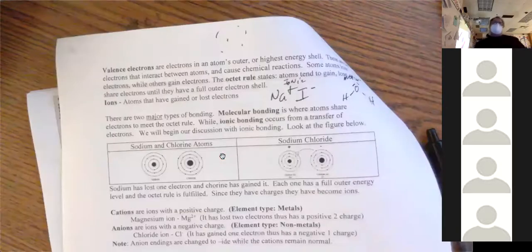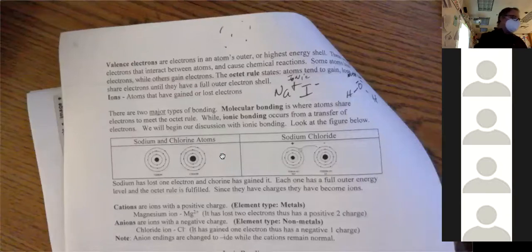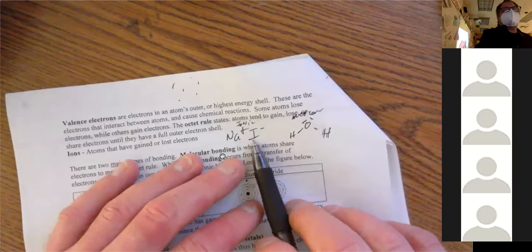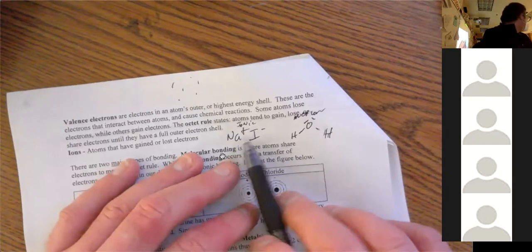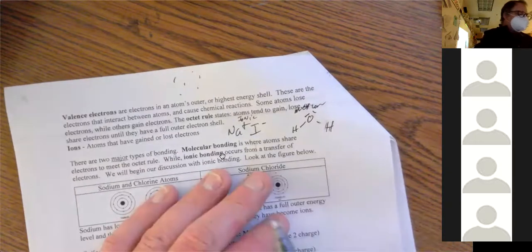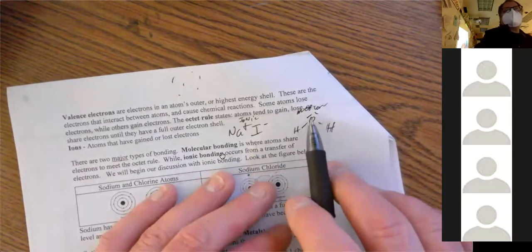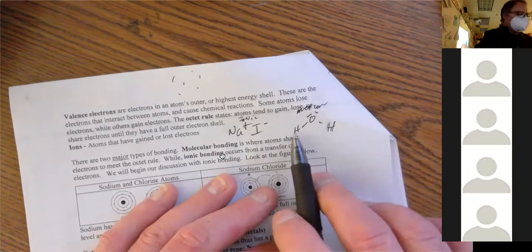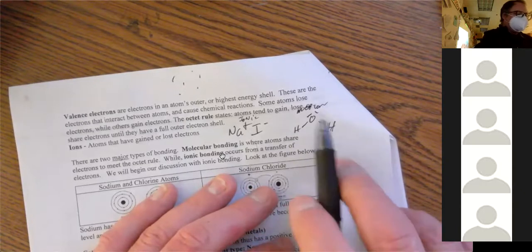Now, if you recall, we name ionic compounds by naming the metal and then changing the ending of the non-metal to IDE. So this is sodium iodide. Remember that? Sodium iodide. We name the molecular compounds by counting up the atoms and using prefixes. So this would be dihydrogen monoxide.